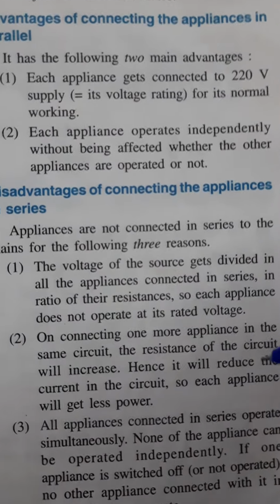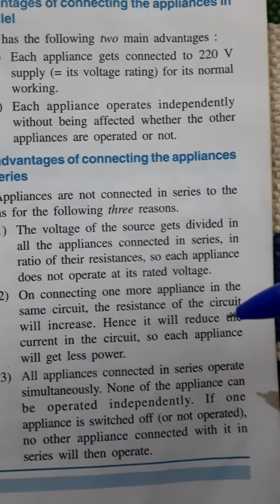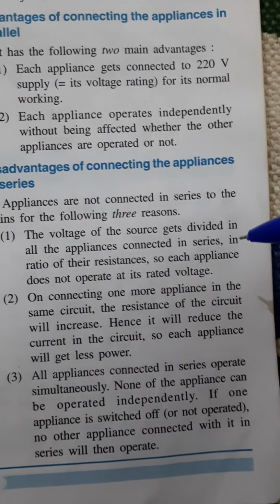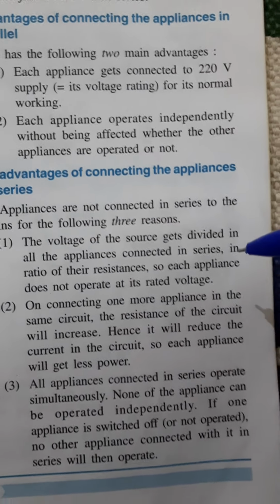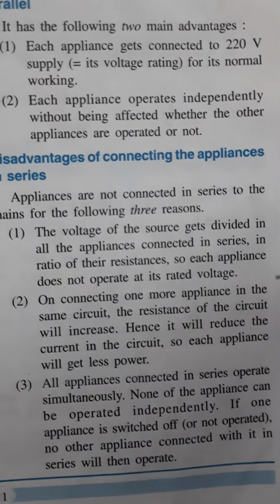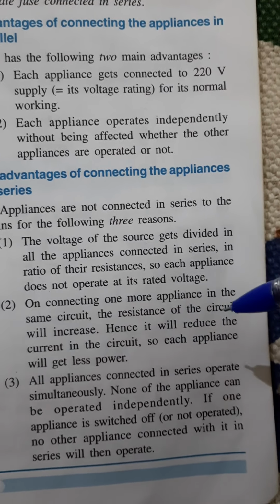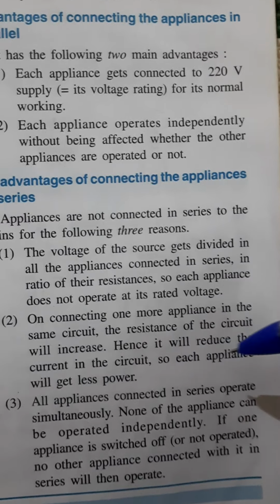Disadvantages of connecting appliances in series. If we connect appliances in series, what is the problem? First, voltage will be divided. Each and every appliance will not get 220 volts. So how will the appliance work? Second, on connecting one more appliance in the same circuit, the resistance of the circuit will increase, hence the current in the circuit will be reduced.